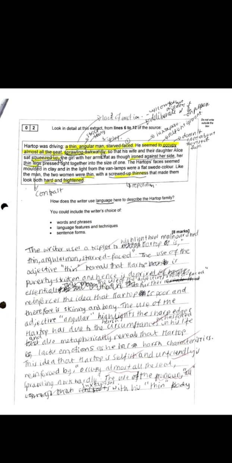So I'm going to read one paragraph of this and the rest you guys can read, but I'm going to show what the person is doing and how they're reaching their level 4. This answer got 7 out of 8. So the question says, how does the writer use language here to describe the Hardtop family? So they've picked that one quote, which is thin, angular, starved faced, and the reinforcing quote would be sprawling awkwardly.